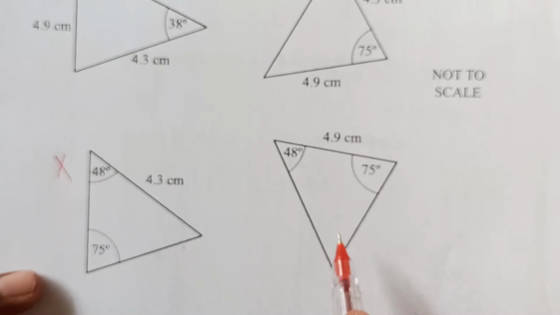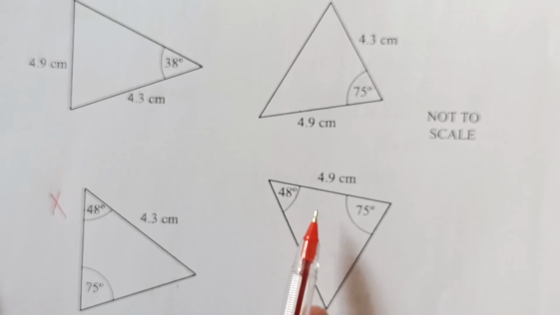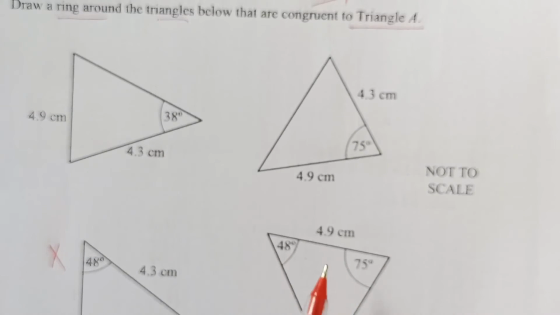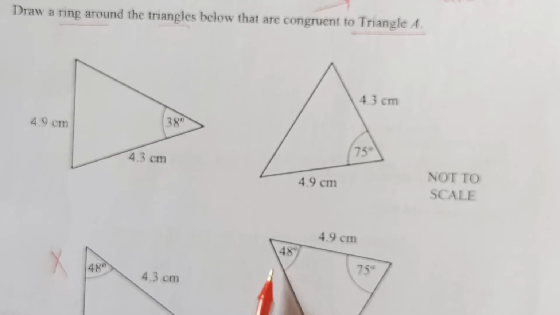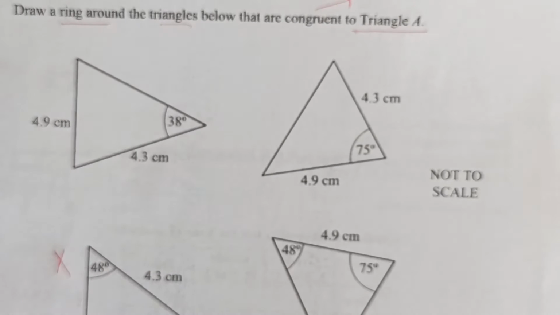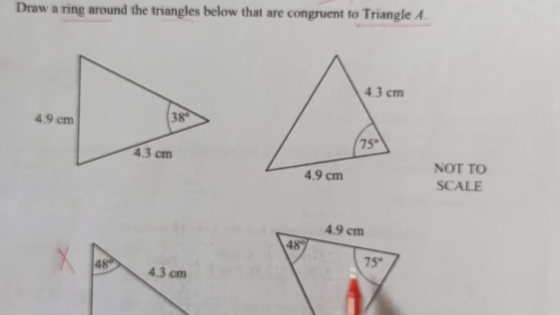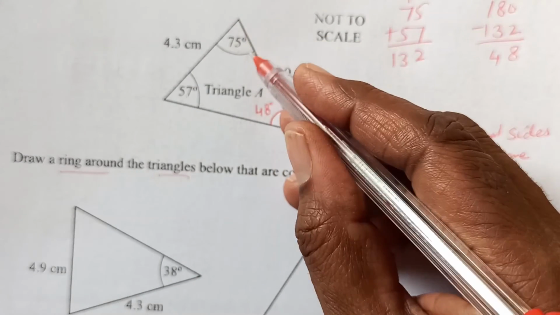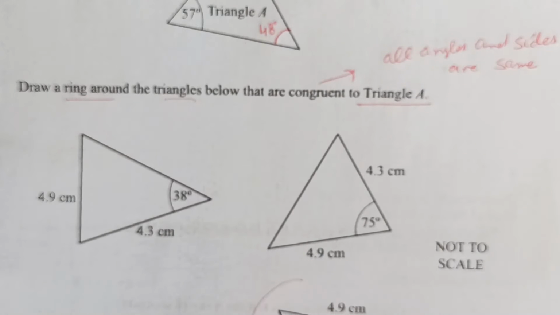Okay, so let's check this one, 48 and 75. Now I think this can work. Here we have 48 and 4.9, and the angles are 48 and 75, and the side is included between these two. So this is the same: 4.9, 75 and 48. So this is the correct answer.